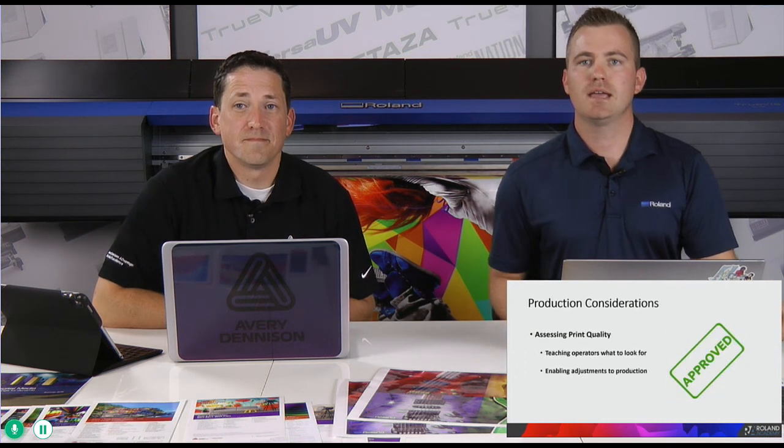And then next up, we want to look at assessing print quality. So we've touched on a lot of aspects that affect print quality throughout the production pipeline, but another is getting eyes on your prints, seeing what's coming off of the press, and training your staff and team to vet these graphics before they go out the door.